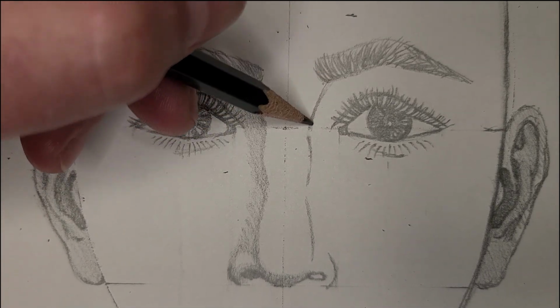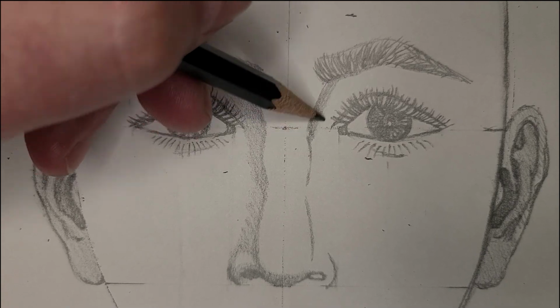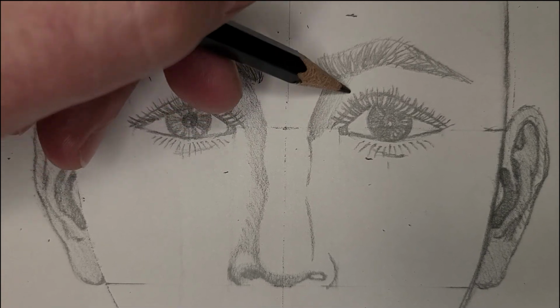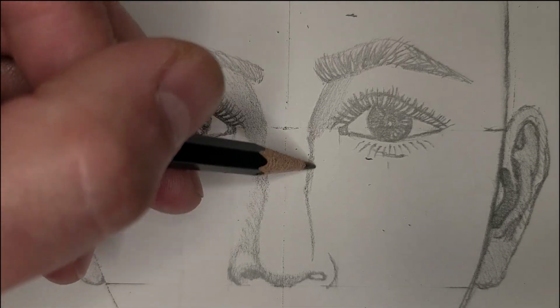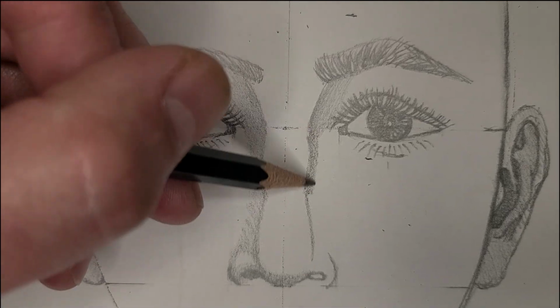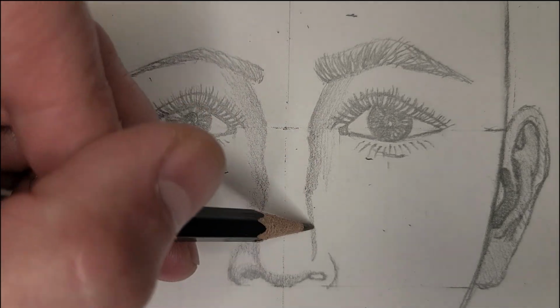So starting with kind of a medium shadow right over here, getting it lighter as it goes towards the eye, following alongside the bony part of the nose and the cartilaginous part of the nose. And remember, you're getting your shadows lighter as you go further away from the line.